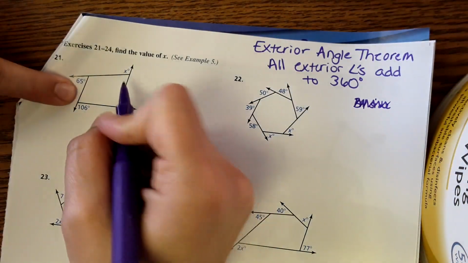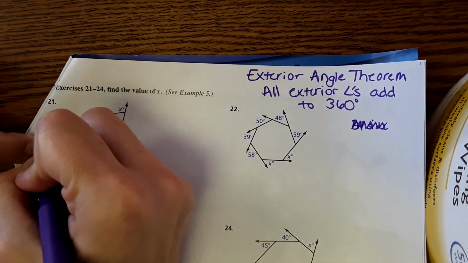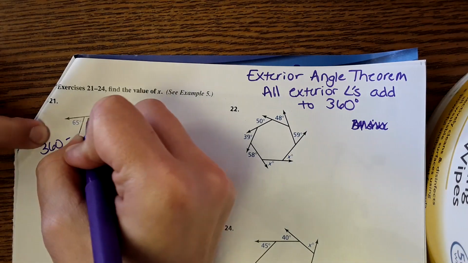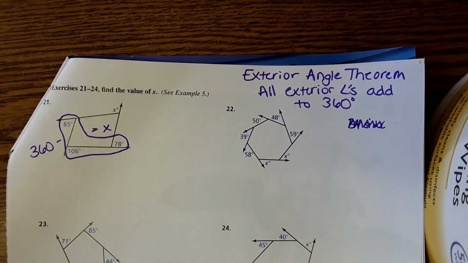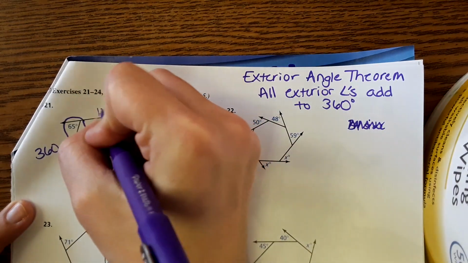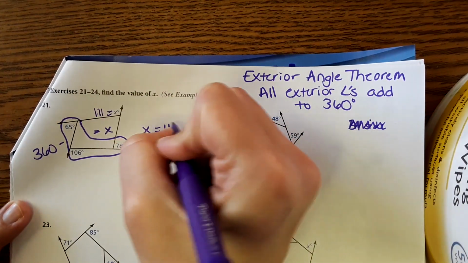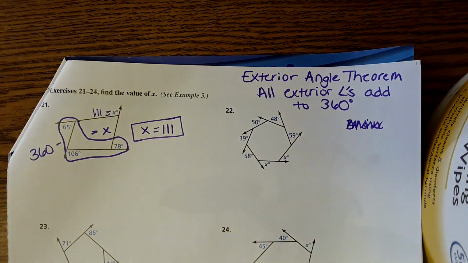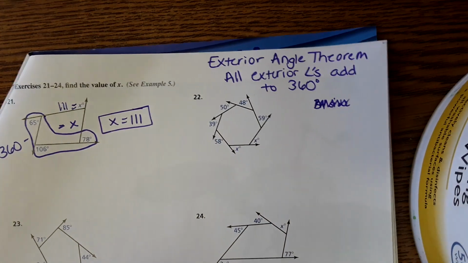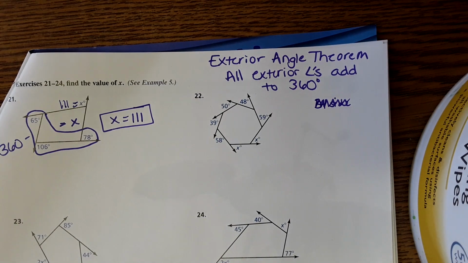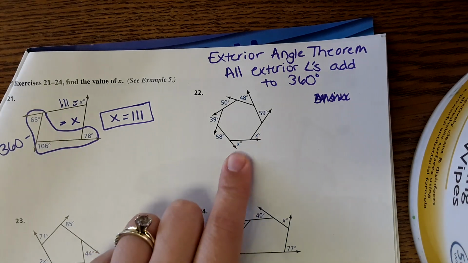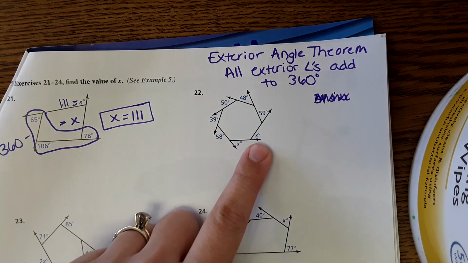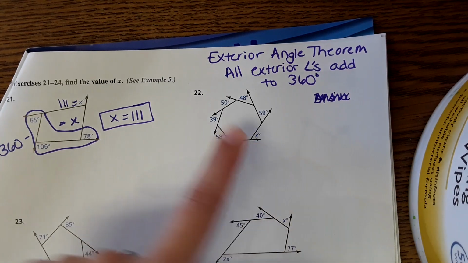So for 21, it's asking for x. All you do is say, okay, 360 minus these three numbers will equal x. So 360 minus those three numbers comes out to 111. So x equals 111. Okay, 22, they take it up a notch, but all these add to 360, and then they have two angles that aren't labeled. They're both the same measure, so whatever we get that's left over, we're just going to divide it by 2 to get each of those.